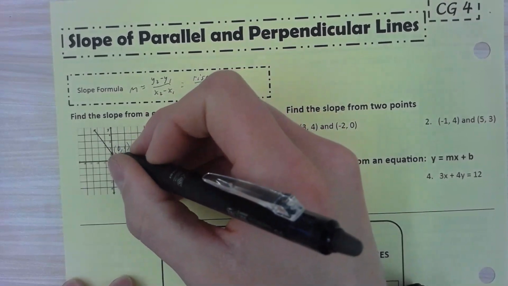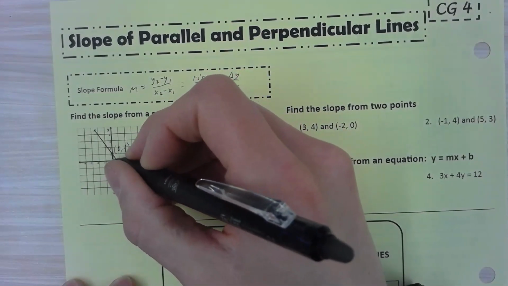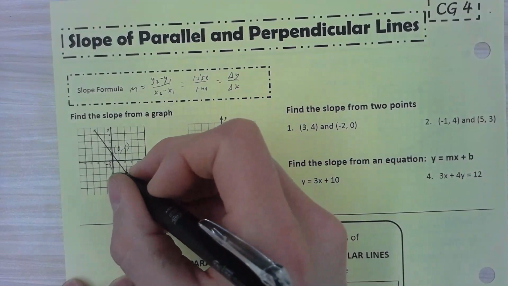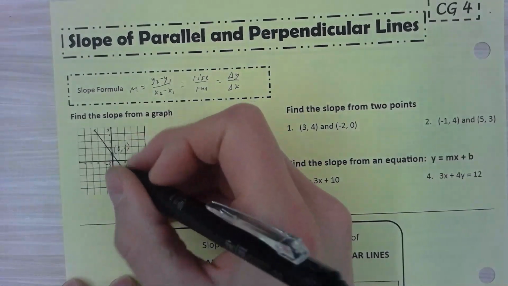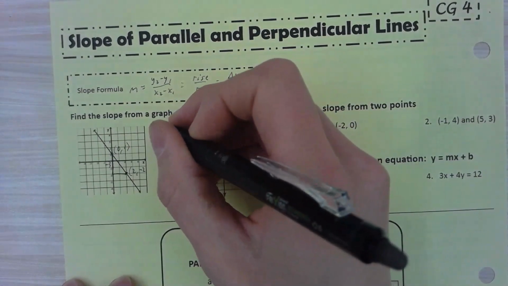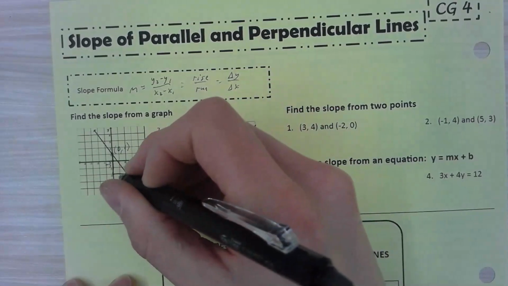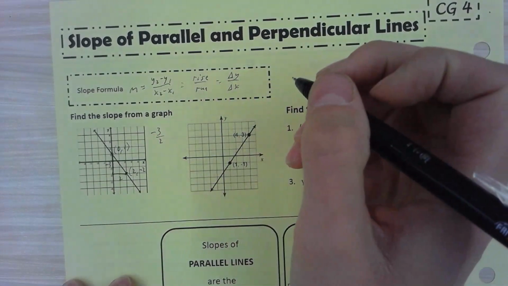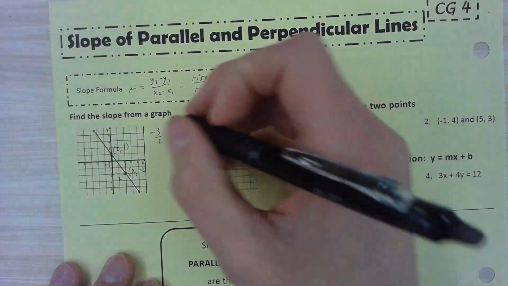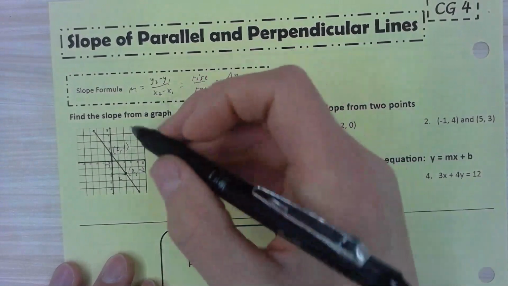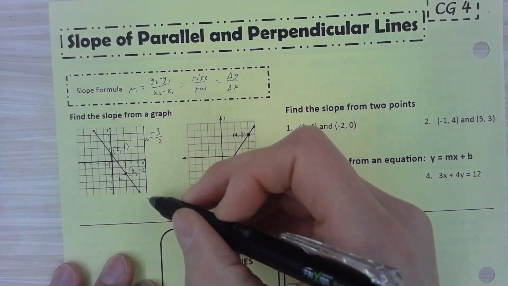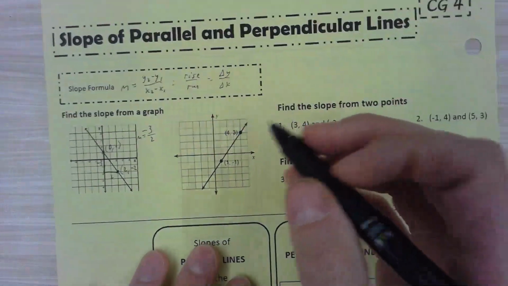We have to go down 1, 2, 3 units, down 3 units for every 2 that we go over. So our rise is a -3, and our run is 2. Okay? So -3 over 2 is the slope of this line. It falls as we go from left to right, so it's a negative slope.